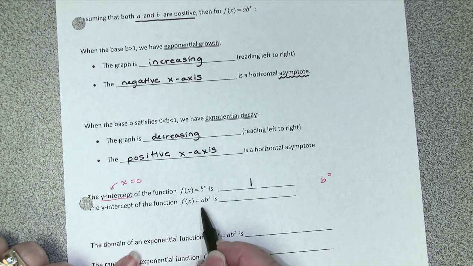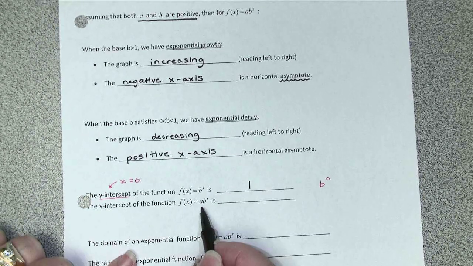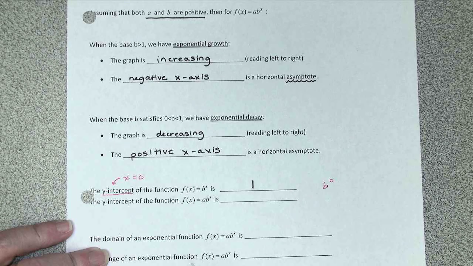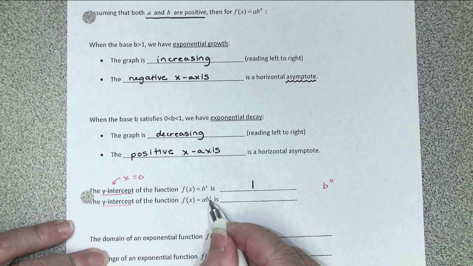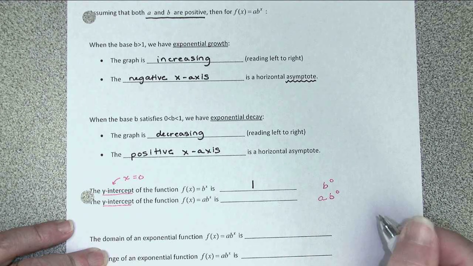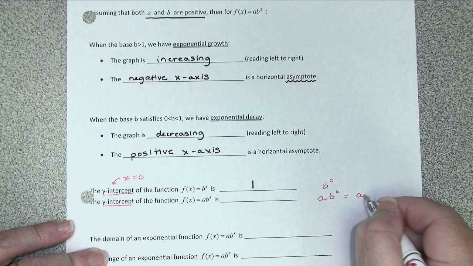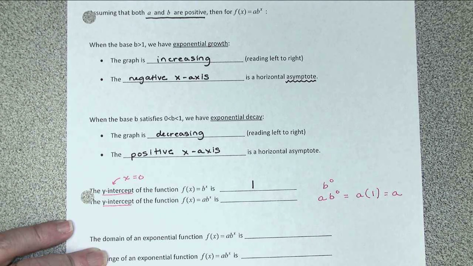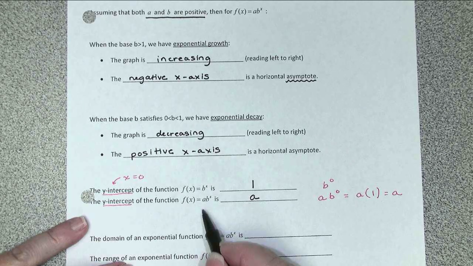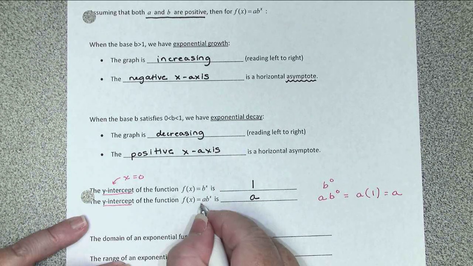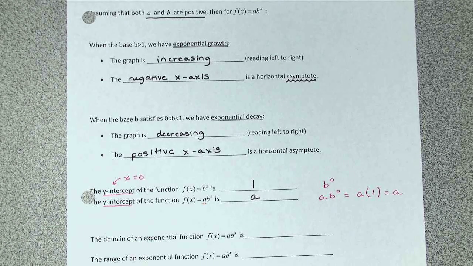More generally, if my multiplier, my a value, is not always going to be 1 like it was so far, I could have any a value. So once again, if I want the y-intercept, I'm just going to put 0 in for the x value. I'd have a times b to the 0, or a times 1, which is just going to give me a. So the a value of an exponential function is going to end up being its y-intercept every time. That's going to help us a little later on when we start graphing.